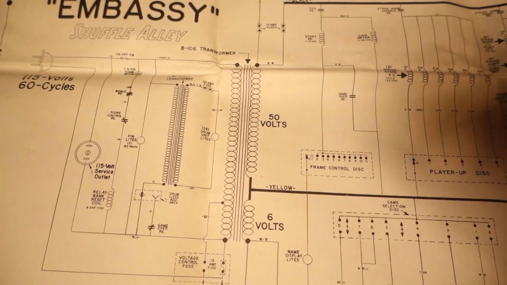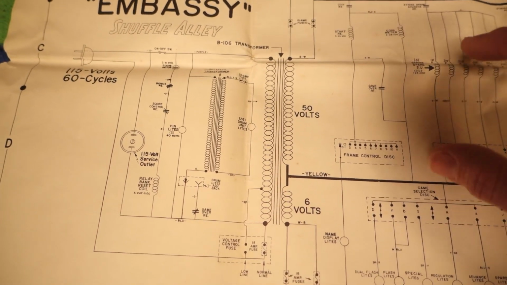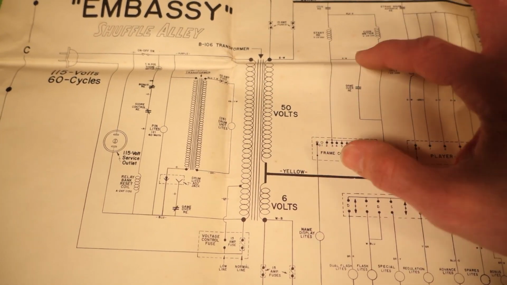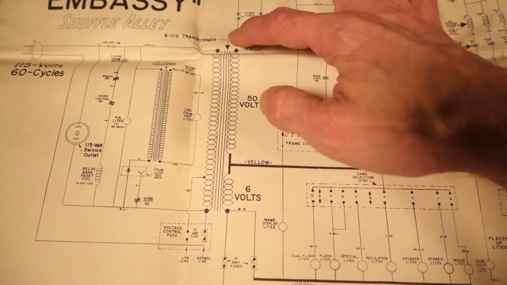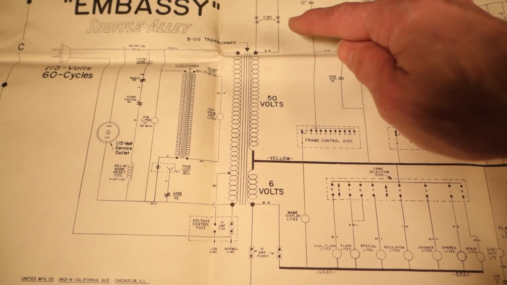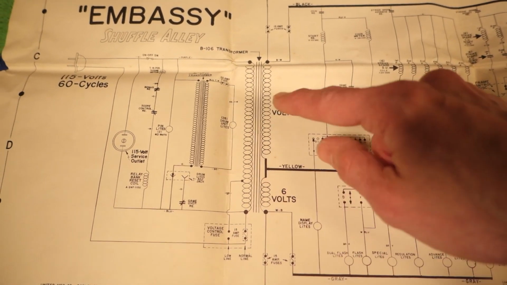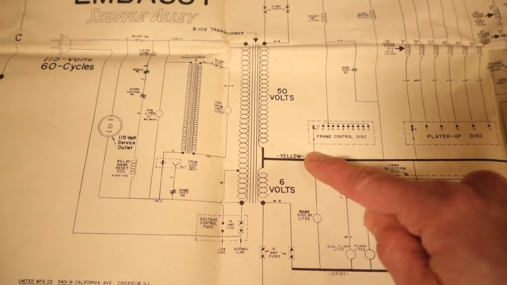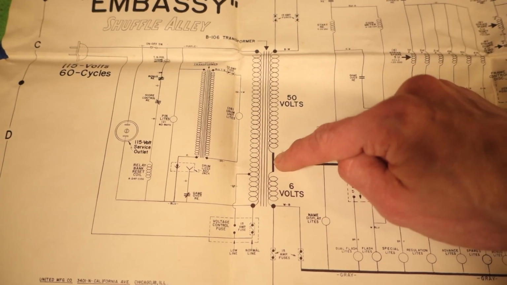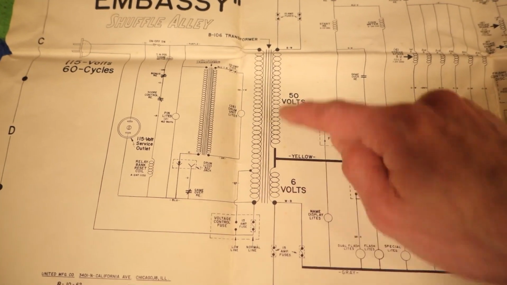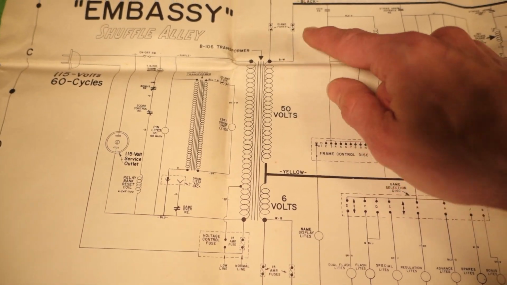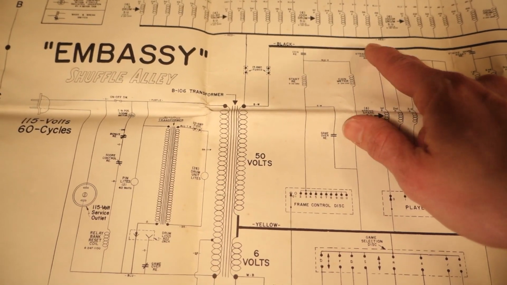The main thing to know about this is two sections, but we really only have 3 lines coming off of it. We've got the common, which is yellow, because we've got power going this way and this way. This is alternating current. And we've got black up here.